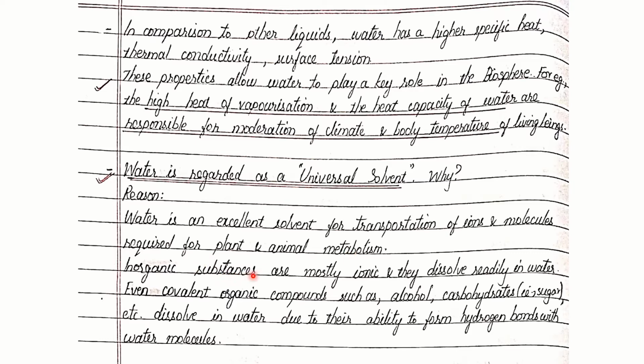Inorganic substances are mostly ionic and they dissolve readily in water. For example, if you take salt, which is NaCl, sodium chloride, and if you put it in water and stir it, what do you observe? It dissolves readily. Clear. So inorganic substances being mostly ionic, they dissolve readily in water.